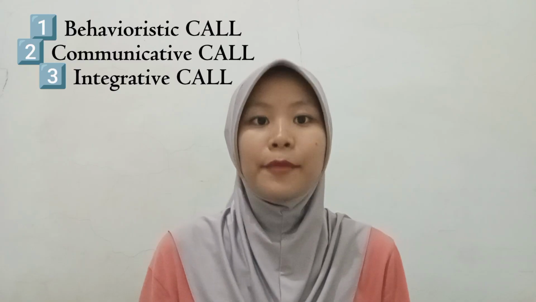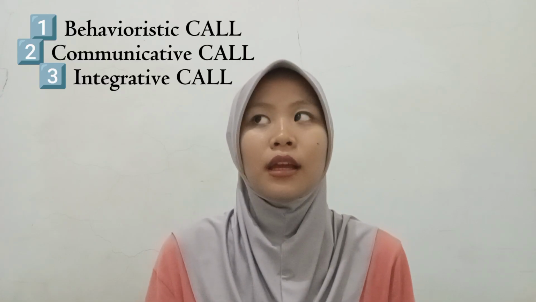According to scholars, CALL development can be divided into 3 main stages: behavioristic CALL, communicative CALL, and integrative CALL. 1. Behavioristic CALL. This stage appeared in the 1960s to 1970s. It focused on drills and repetition, for example, grammar exercises or vocabulary matching. Students practiced repeatedly until they got the correct answer. A simple example is using software like Hot Potatoes for grammar drills.